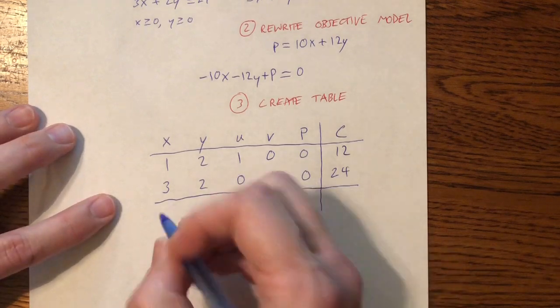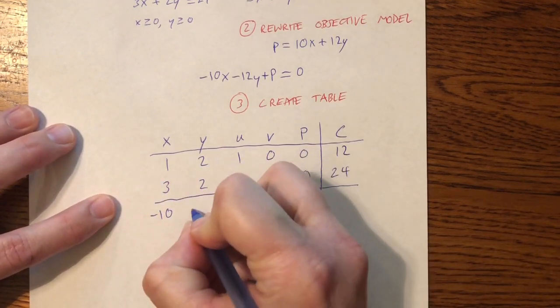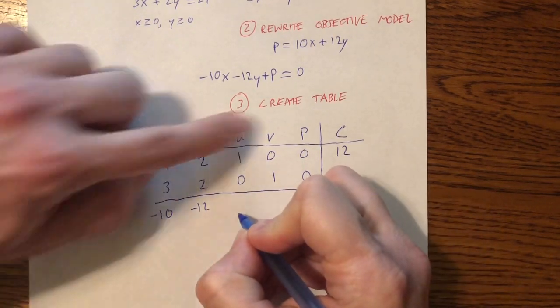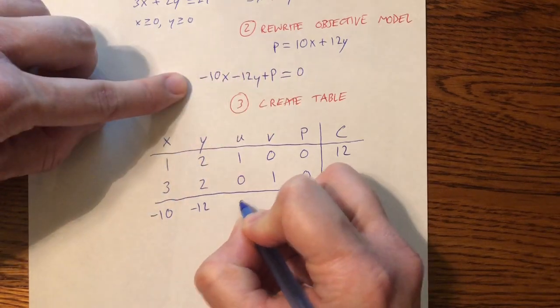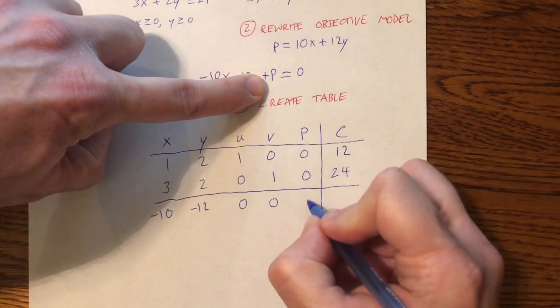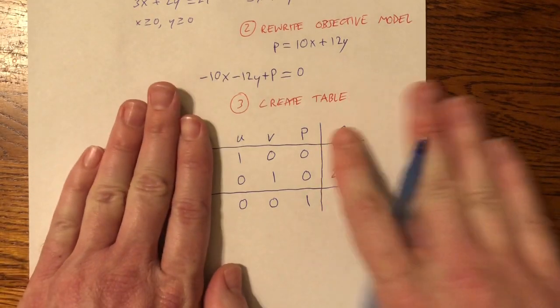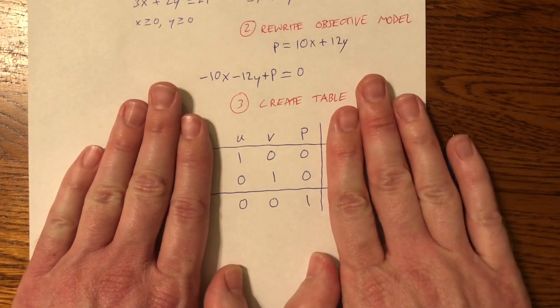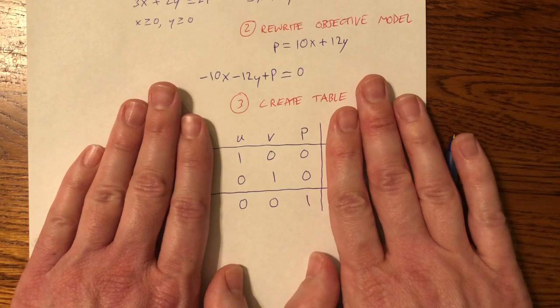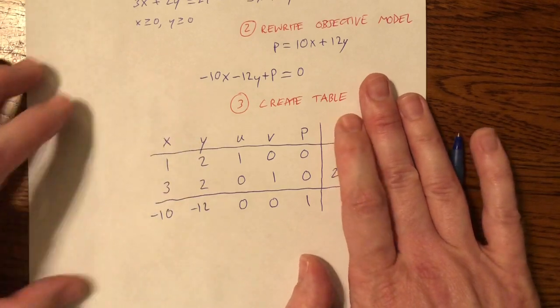And that would give us what? It would give us -10, -12. We don't have any u's or v's here. We do have a p. And then we have a constant of 0. Note what just happened underneath the u, v, and p columns. You ended up with the identity matrix. That's something that will always happen. That's 100% of the time.